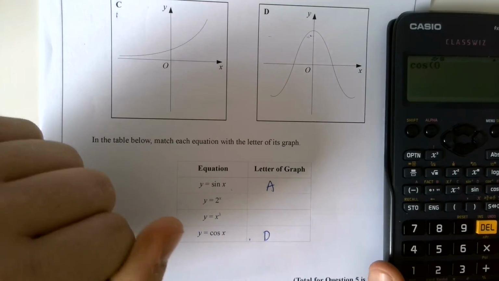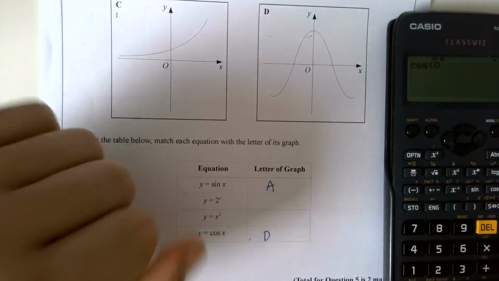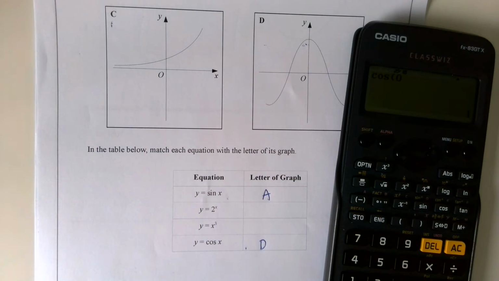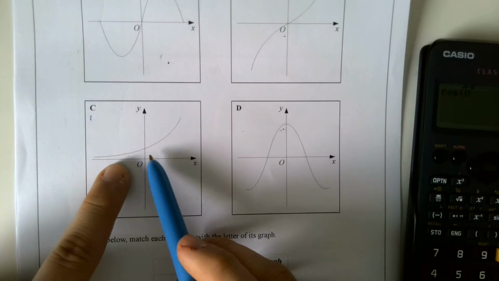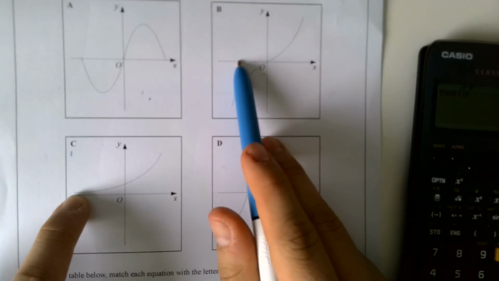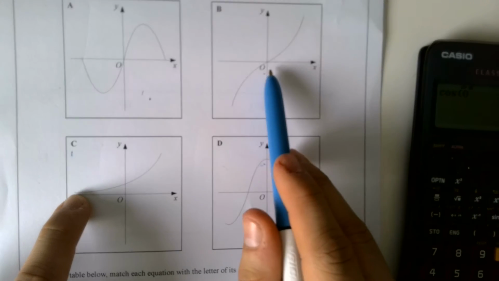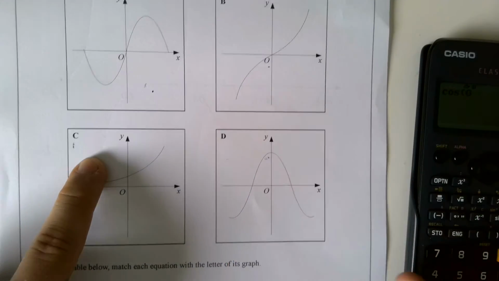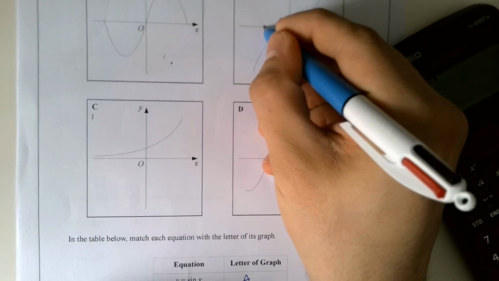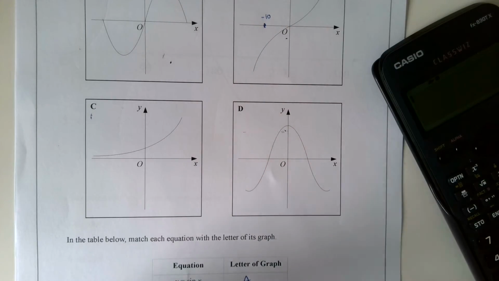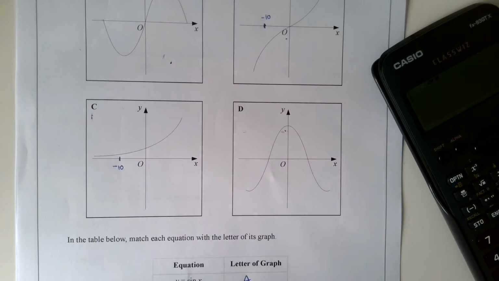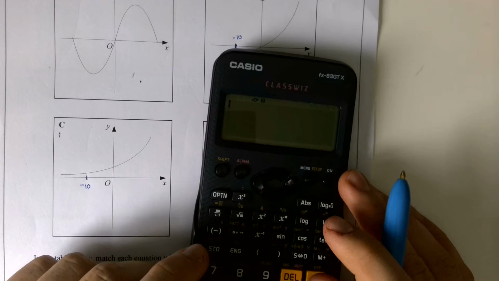Now, exponential graphs have not been mentioned in the advanced information to my knowledge, so I would be surprised if this did come up. But really, you could just play around with some numbers. I can see two differences here. When my x is negative, it's a very small positive number. Here, when my x is negative, it's an increasingly big negative number. So what I'm going to do is just sub in minus 10. Let's work out what minus 10 cubed would be, and what 2 to the power of minus 10 would be. I'm just going to type that into my calculator.